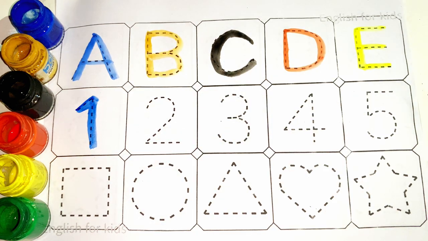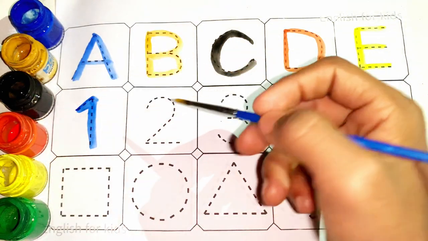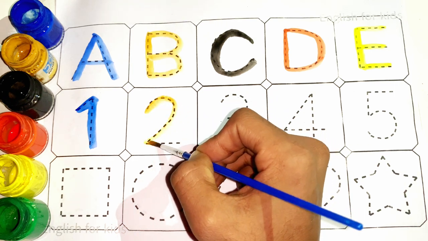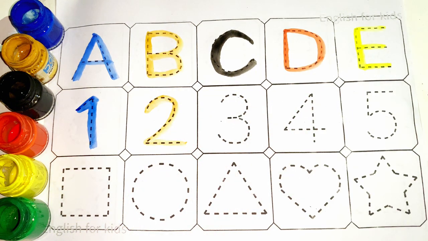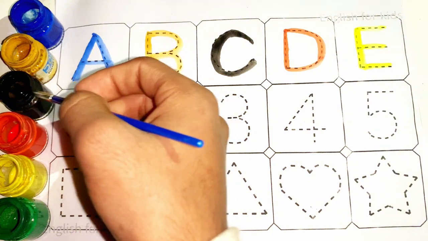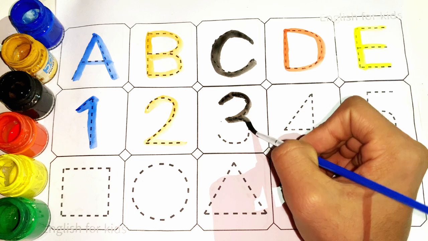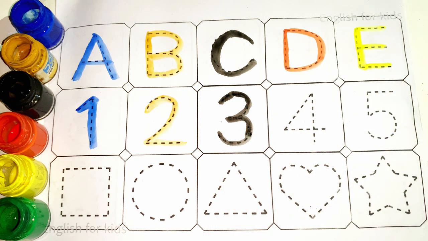Kids, now draw 2. The numbers of 2 and use yellow ochre color. T-W-O, 2. The numbers of 2. Kids, now draw 3. The numbers of 3 and use black color. T-H-R-E-E, 3.